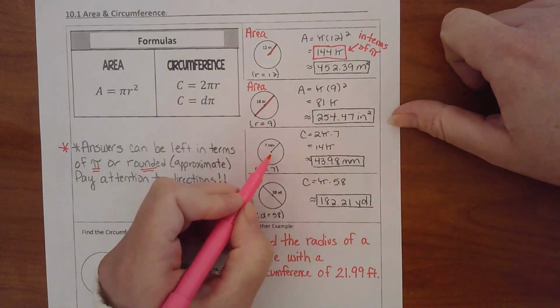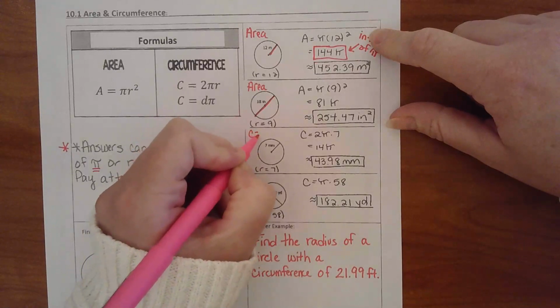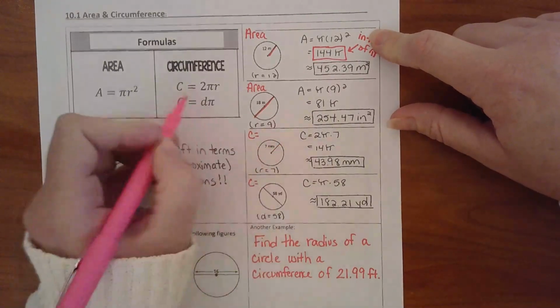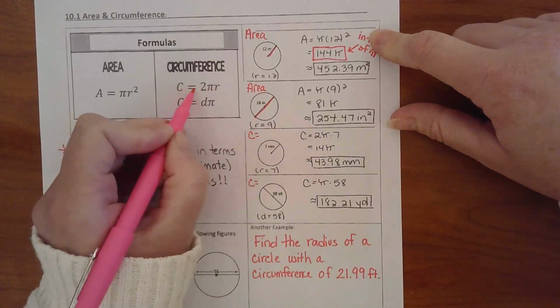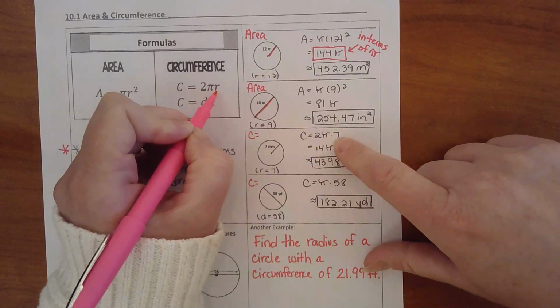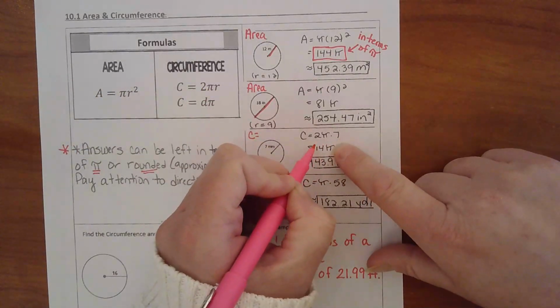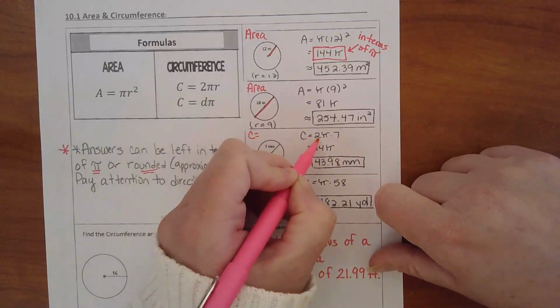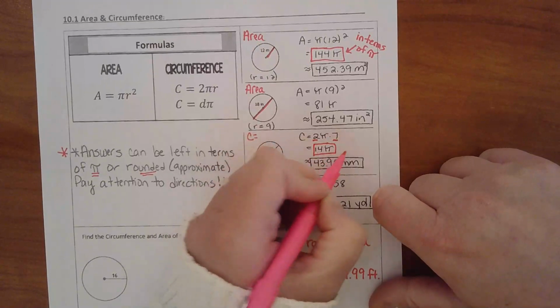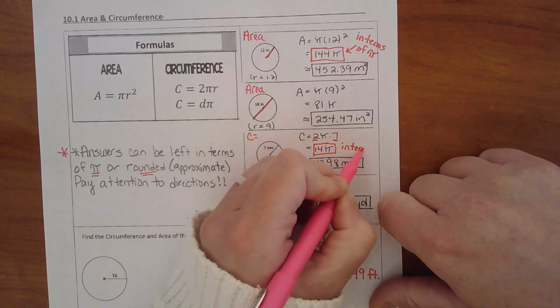So on this problem right here, these are circumference problems. You're given the radius, so I'm going to plug into the circumference formula with radius, 2 times pi times the radius. And again, if you're leaving it in terms of pi, you only multiply the numbers. Think of the pi as almost a variable. So I take 2 times 7 and I get 14. So this is also in terms of pi. That's what it would look like.